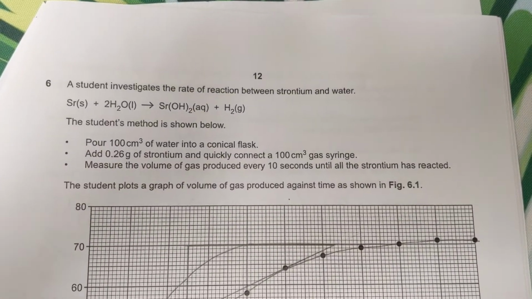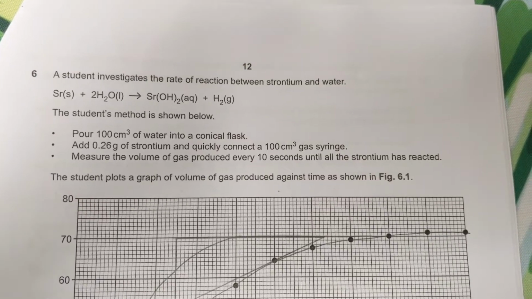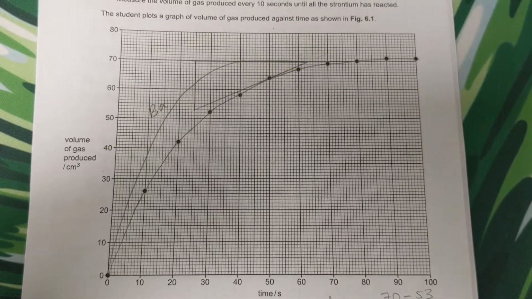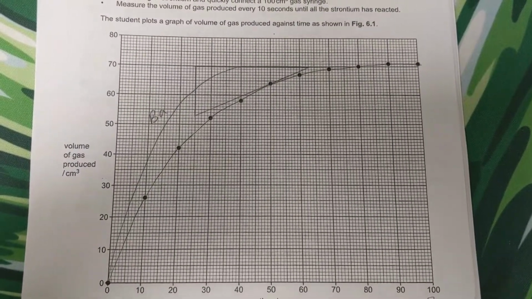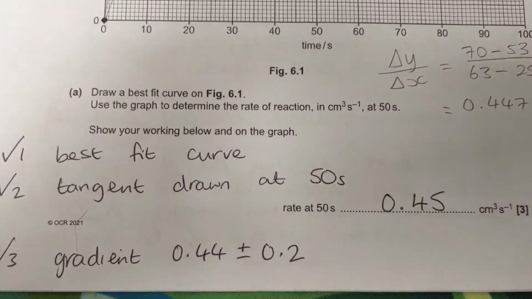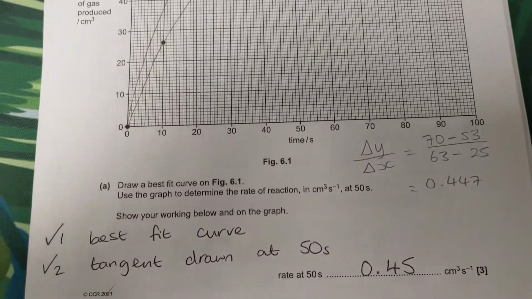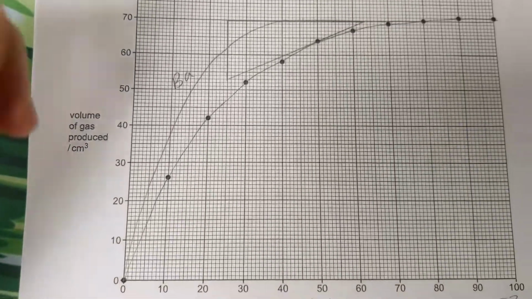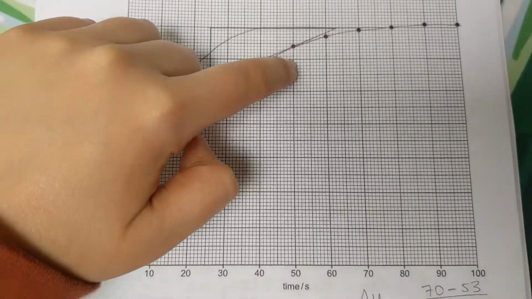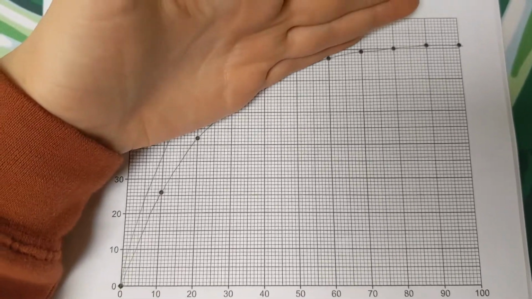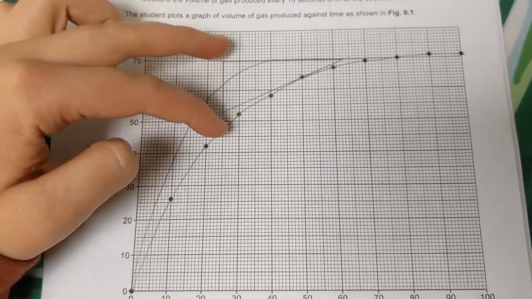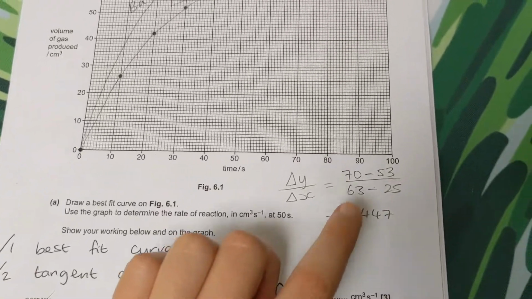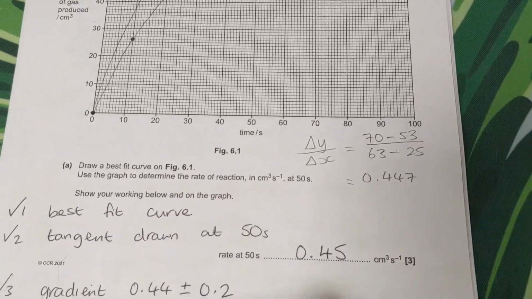The next question is a practical based question about rates of reaction, and we have a graph and we have to join the points and it's a best fit curve. So draw a best fit curve, so we join the points, nice smooth curve. Use the graph to determine rate of reaction at 50 seconds. So using our ruler, let's find 50 seconds. We draw a tangent to the curve at 50 and then do change in y divided by change in x to get our rate. I came out with 0.447.